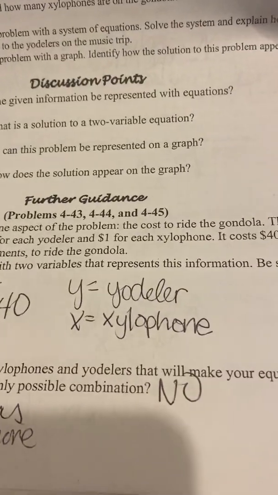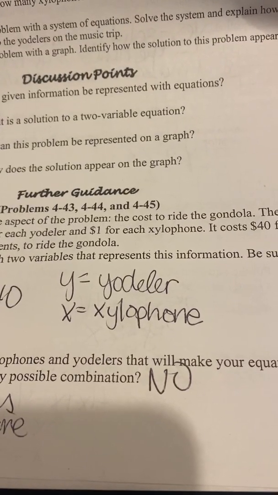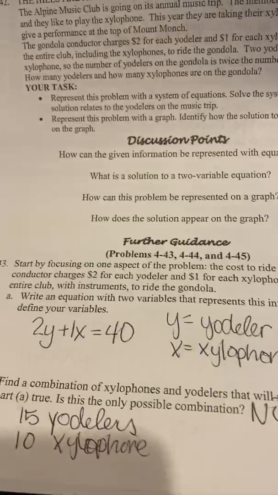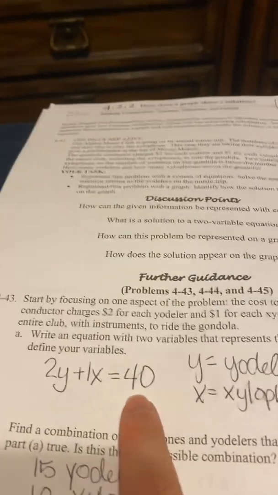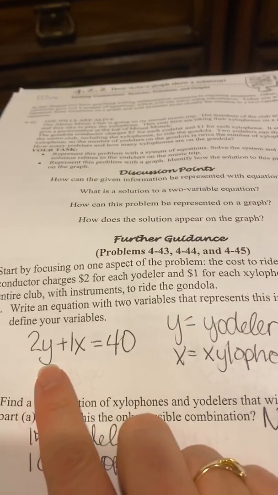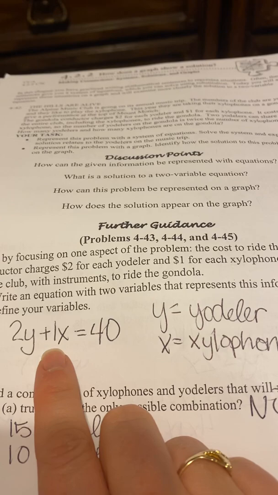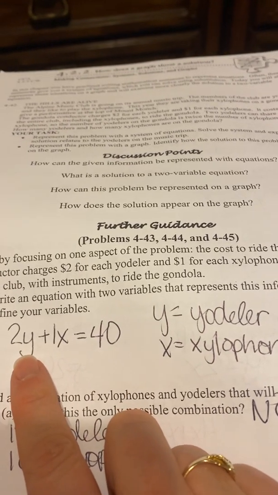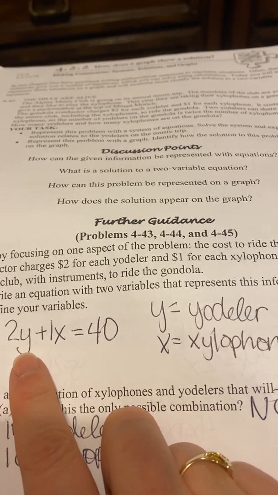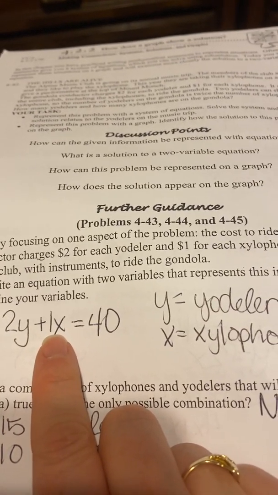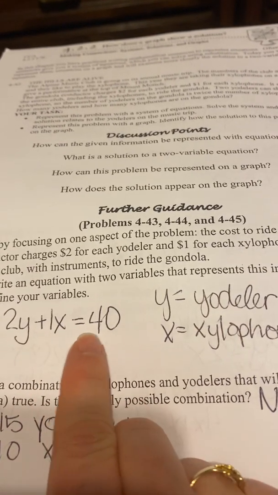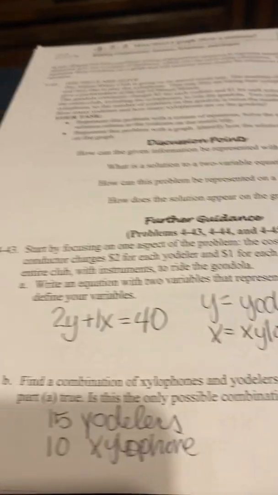So first, I define my variables, y equals yodeler and x equals xylophone. So if you look at it, we know that the total is $40, and we know that it costs $2 for each yodeler and $1 for each xylophone. And so 2 times the number of yodelers will tell you the total cost for the yodelers, and 1 times each xylophone tells you the total cost of the xylophones, and $40 is the total cost.